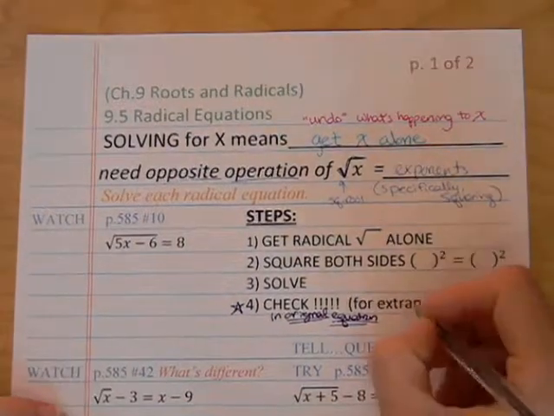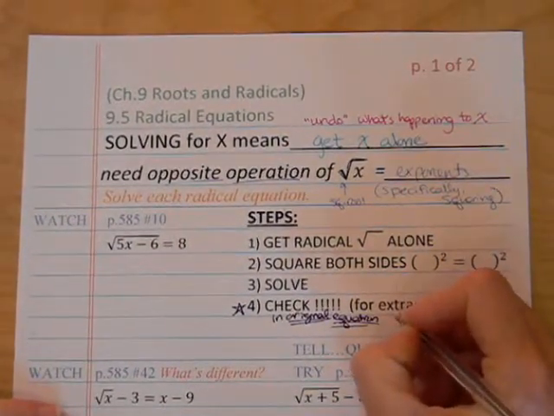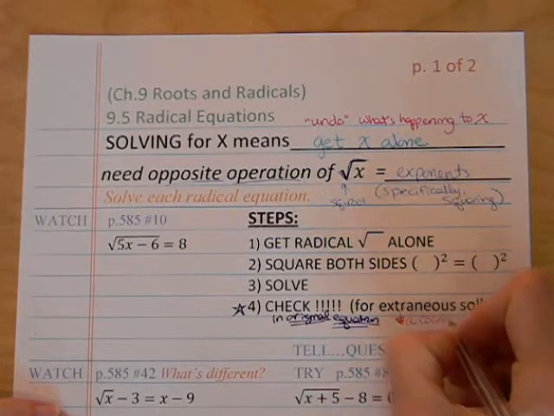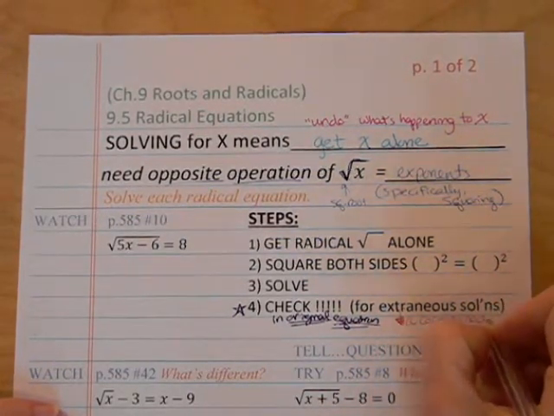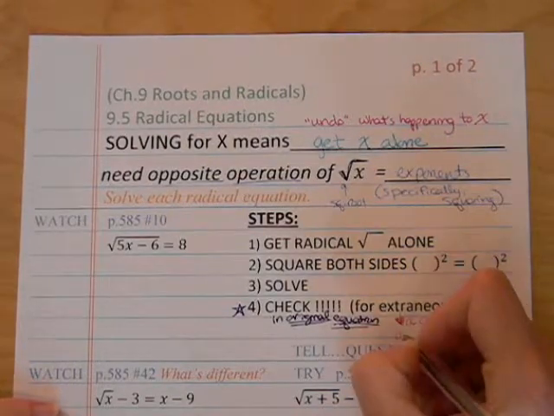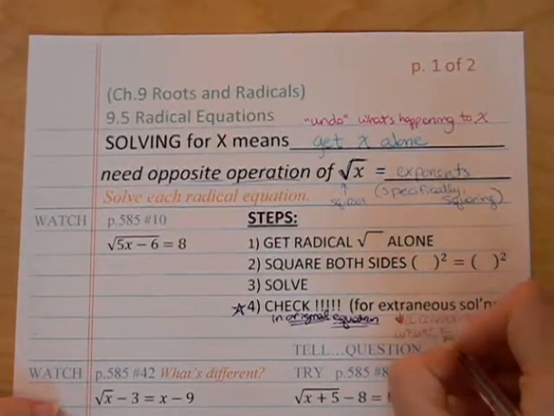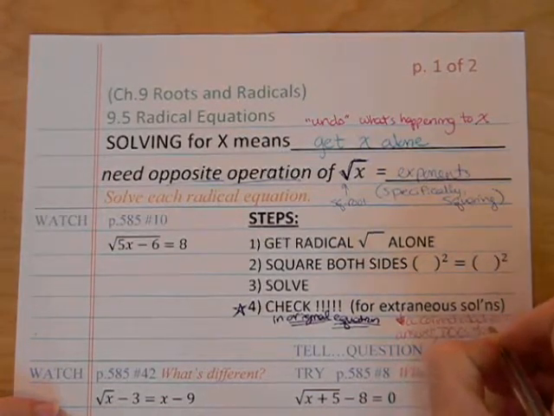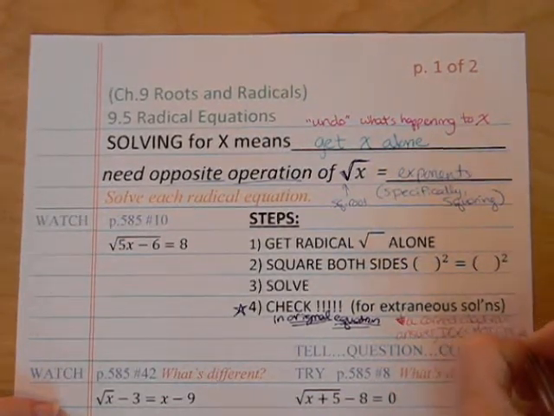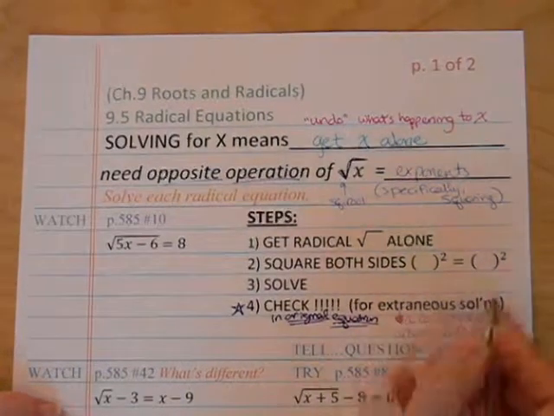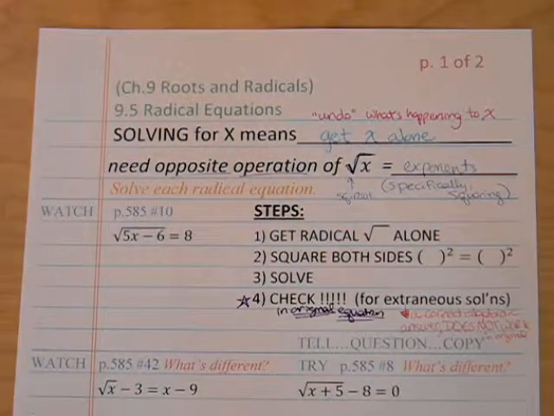So an extraneous solution is an answer that you get doing the correct algebra. So it's a correct algebraic answer. You've solved it correctly. You didn't make a mistake. But when you plug it in, it does not work back in the original. So it's a solution, but it's an extraneous. It's not one that we can utilize.